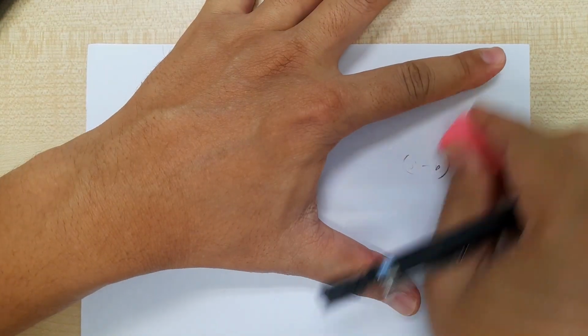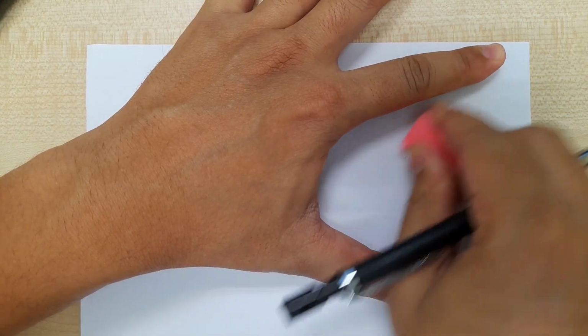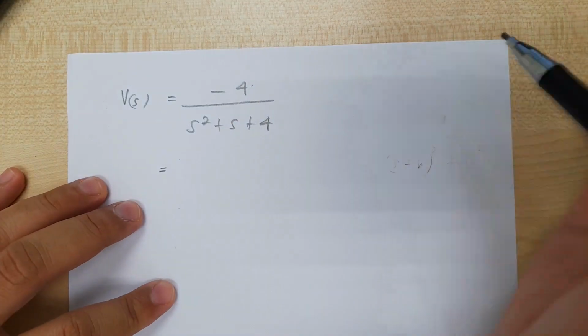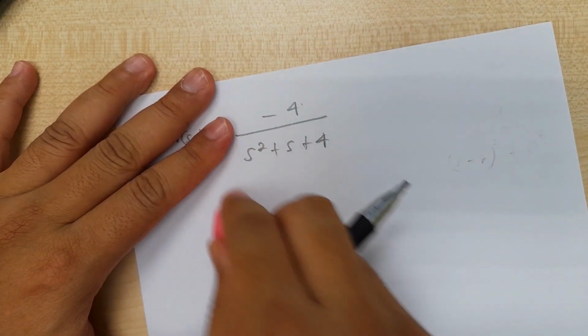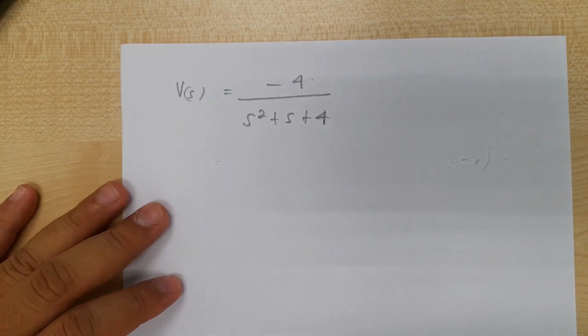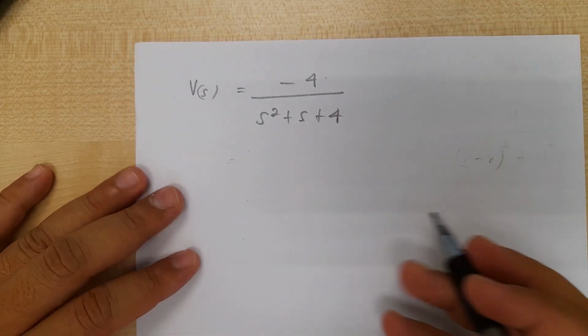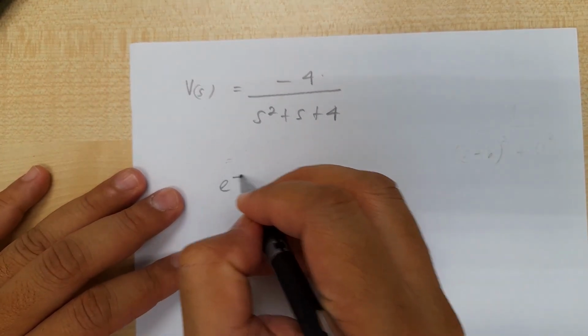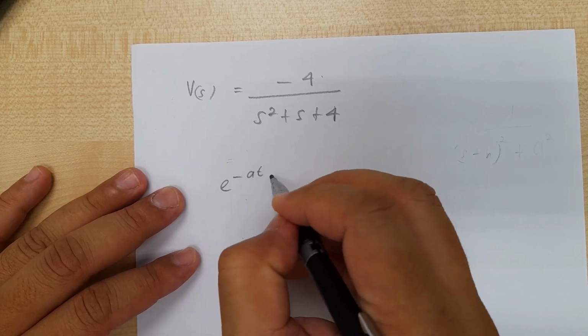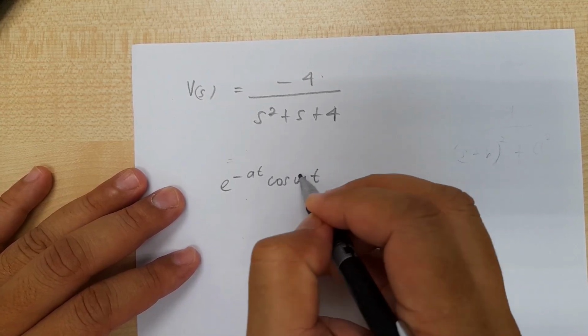Right, let me just give one example: e to the negative at times sine omega t.